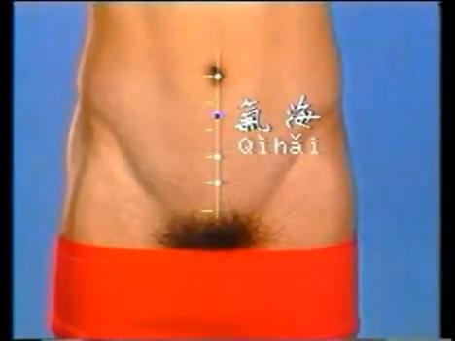Qihai, Ren 6. On the anterior midline of the abdomen, 1.5 cun below the umbilicus. Indications: abdominal pain, enuresis, nocturnal emission, impotence, edema, diarrhea, constipation, irregular menstruation, uterine bleeding, palpitation, asthma, gastrosis, diabetes, intestinal abscess, hemorrhoids. Puncture 0.5 to 1 cun. Apply 5 to 10 pieces of moxicone or 10 to 30 minutes moxibustion.